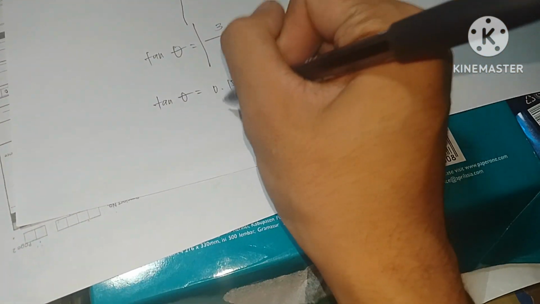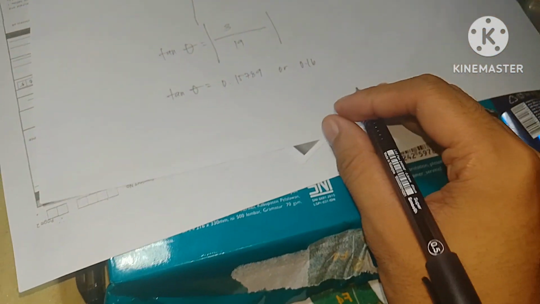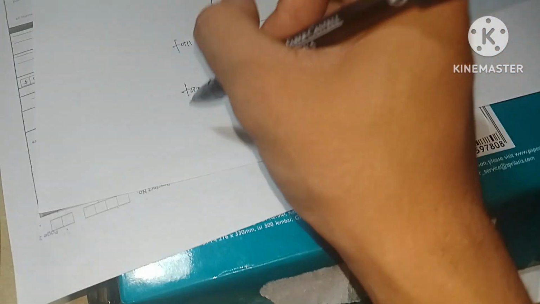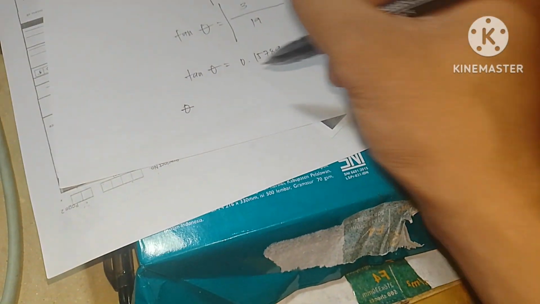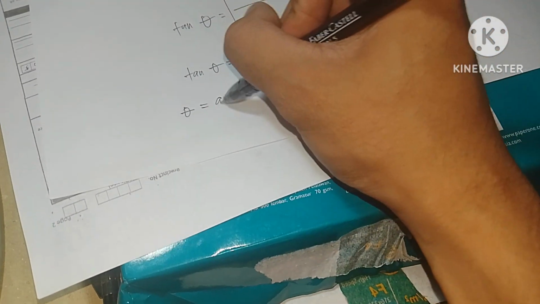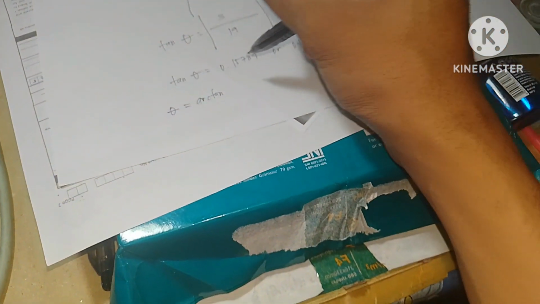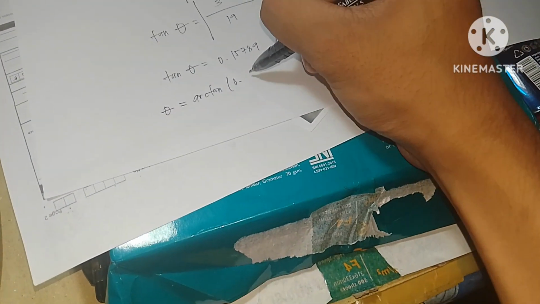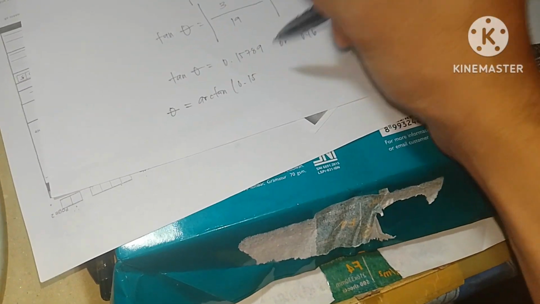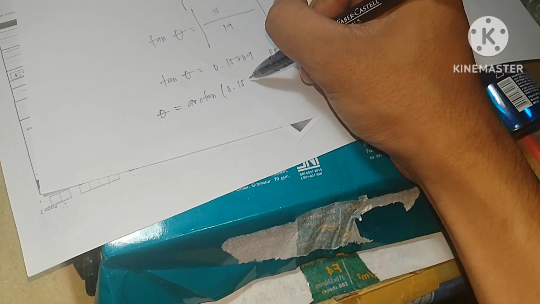So next, we will get the degree. To get the degree, we will use arctan of the division of 3 and 19.